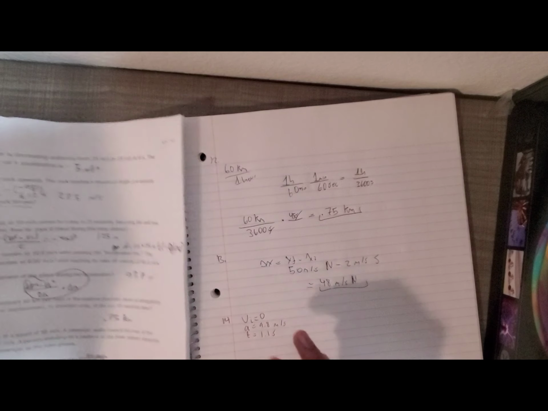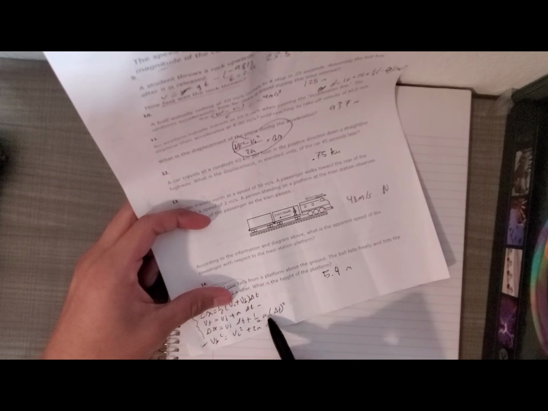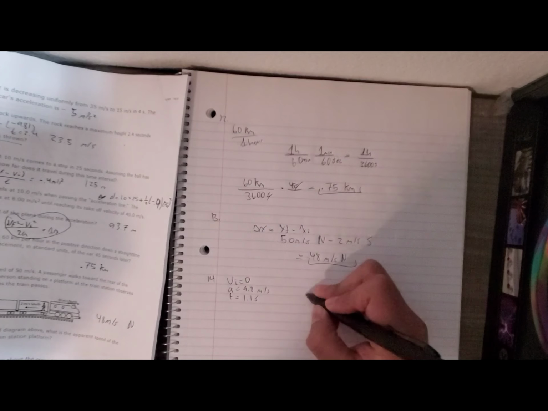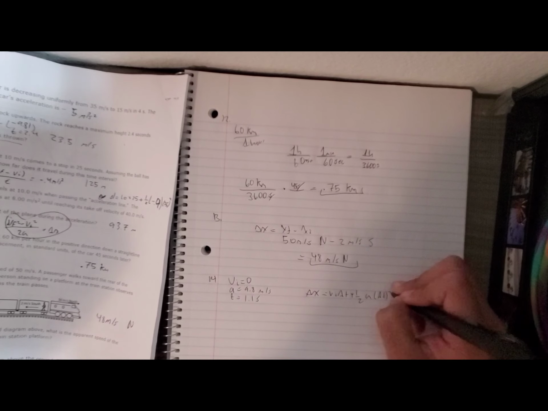For this problem, we can use our third equation here, change in x equals v_i change in t plus 1/2 a change in t squared.